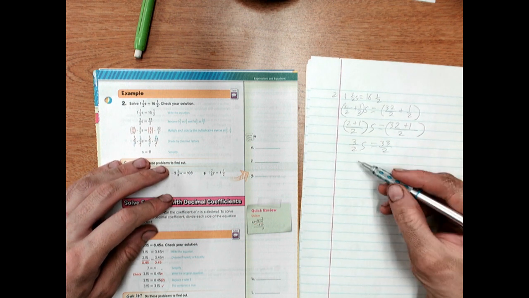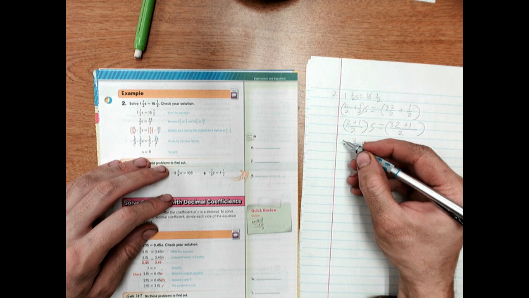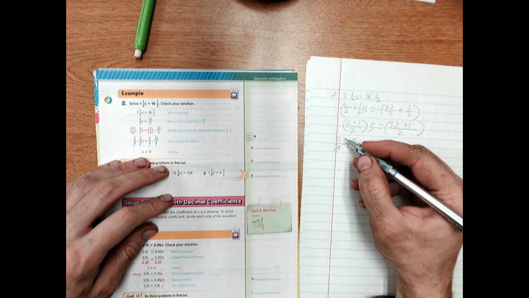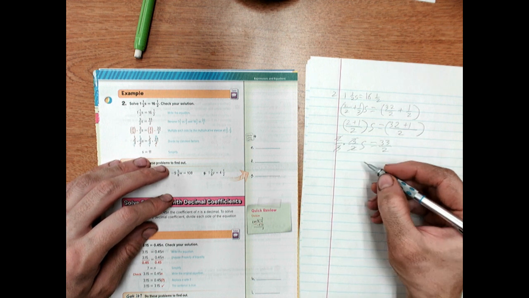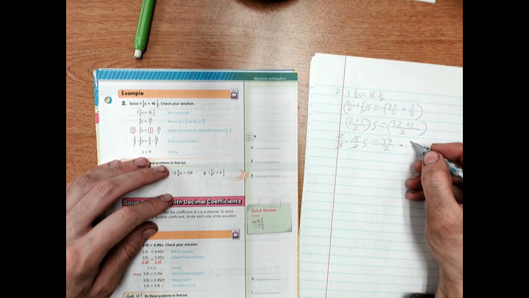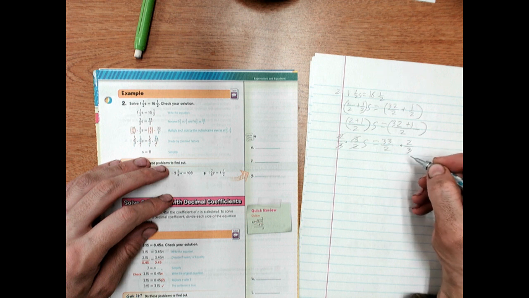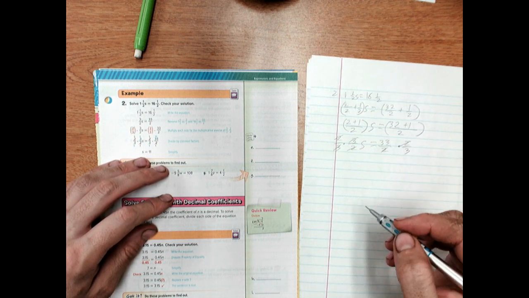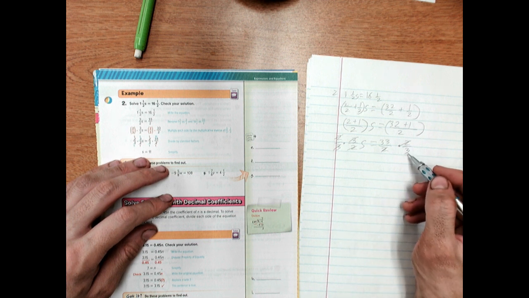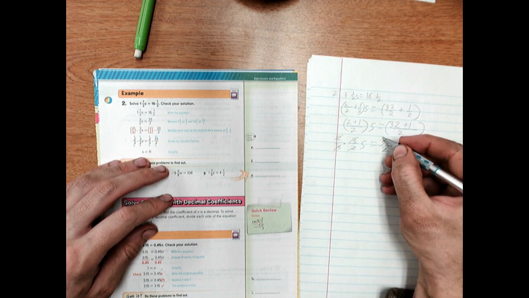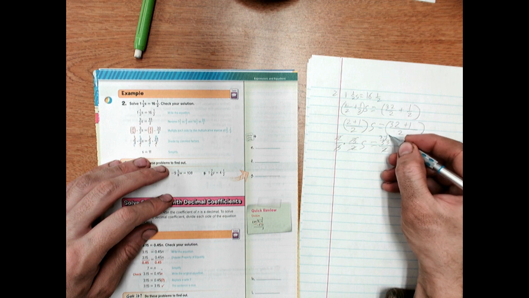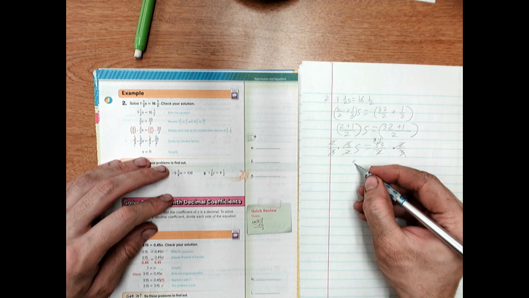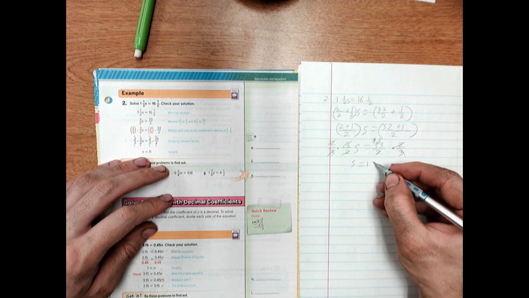Now we get rid of this guy by multiplying by 2 over 3. Everything cancels. And over here we multiply it by 2 over 3. And 2's cancel. And 33 is equal to 3 times 11. 3's cancel as well. S equals 11.